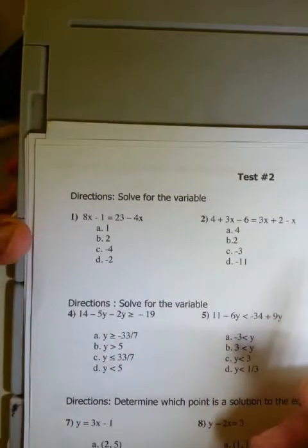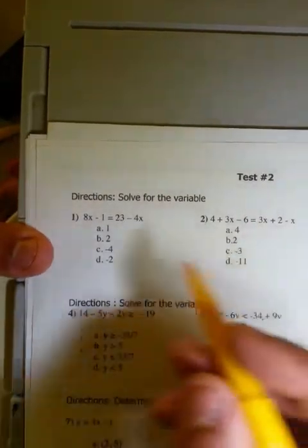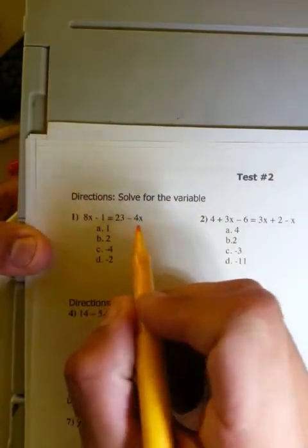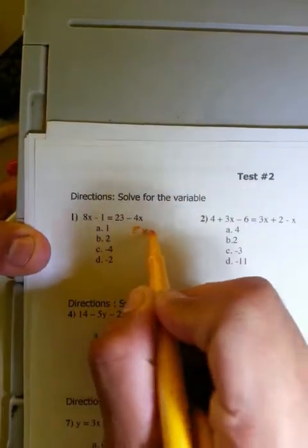This is part 1 of the test number 2 corrections. Let's start with number 1. I'm going to write down the problem again.